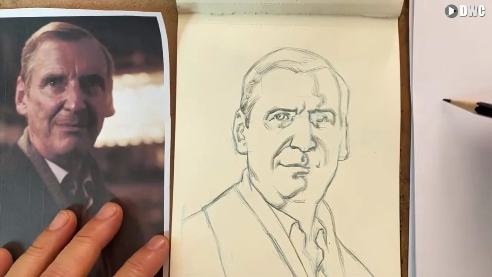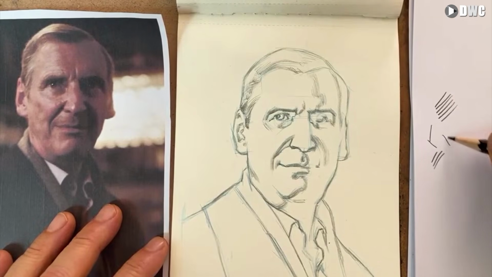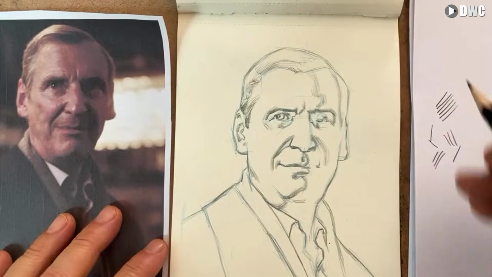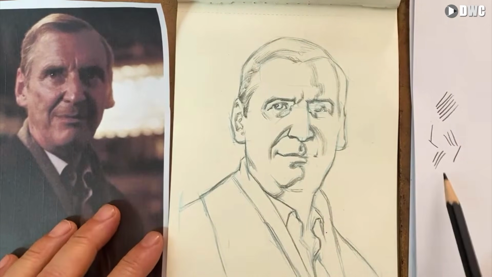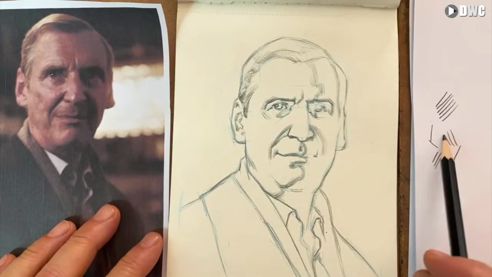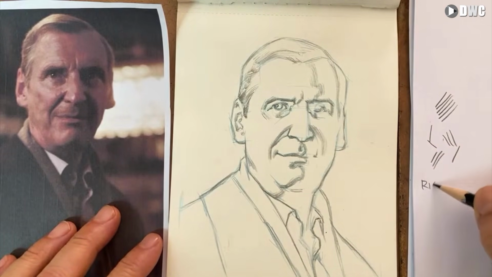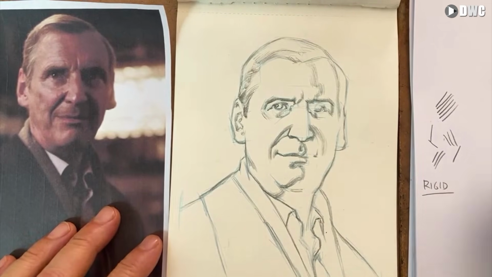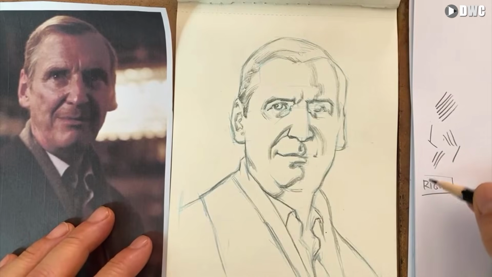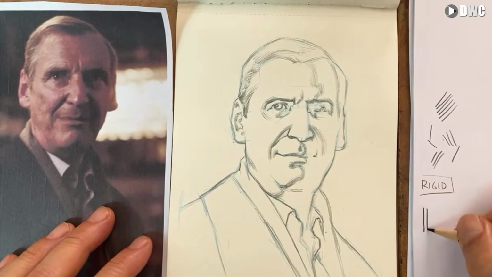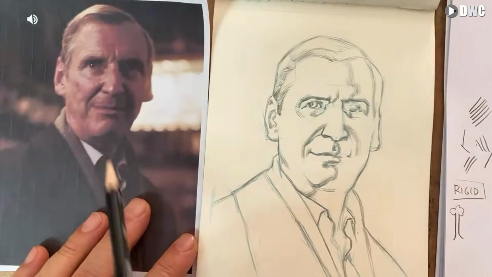Now, right away, you may notice I'm making a lot of straights. That's designing with marks. I do naturally draw that way, but I'm going to keep a lot of straights because straights is rigid. Rigid is an American English word that just means straight and strong and tall, like a tree. A tree is rigid. And that's the feeling I want.